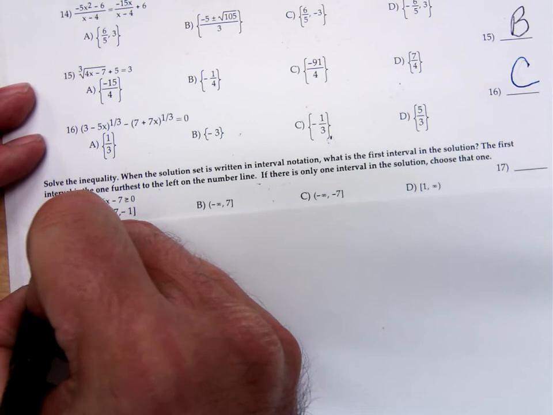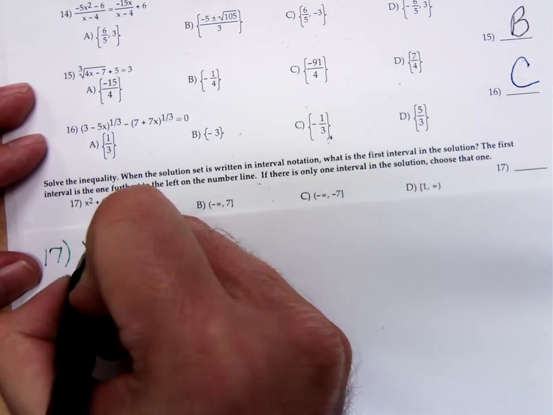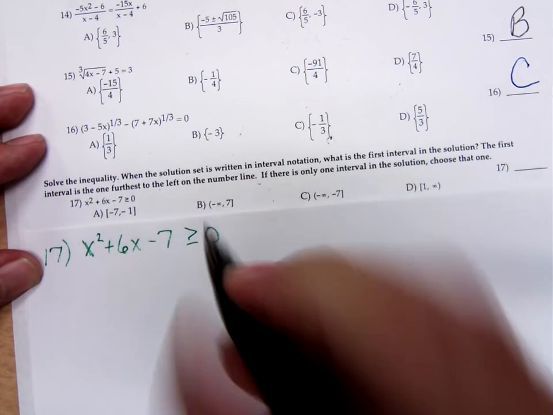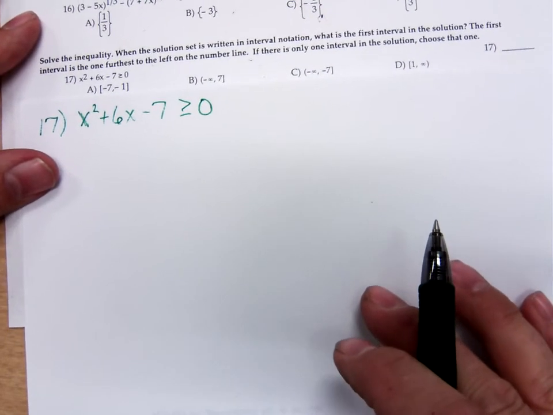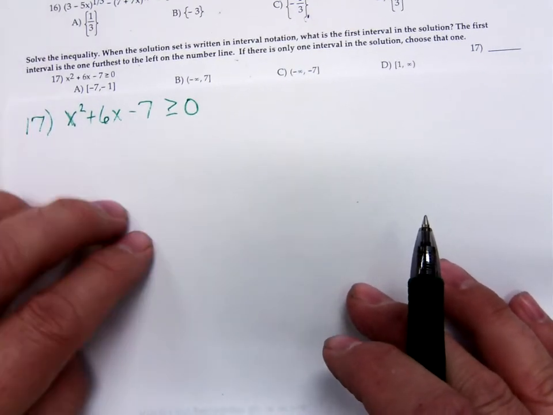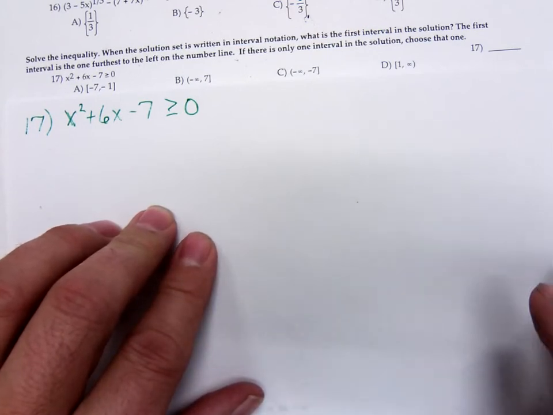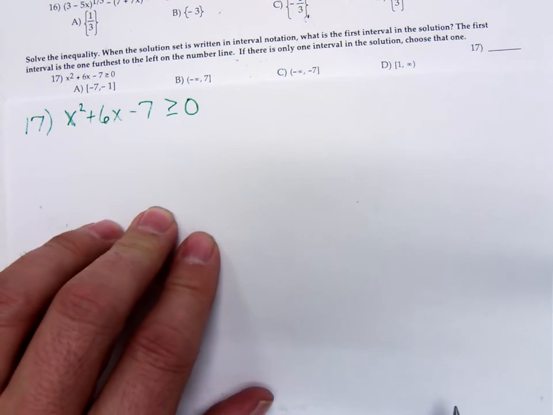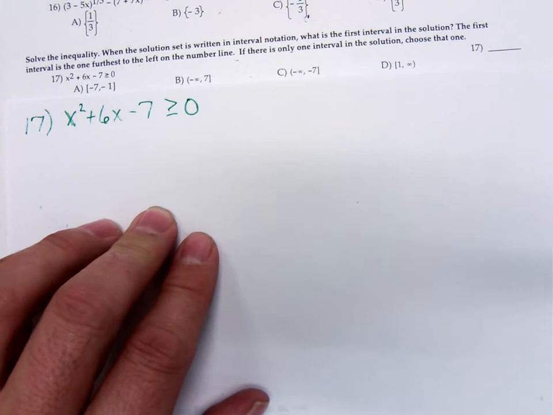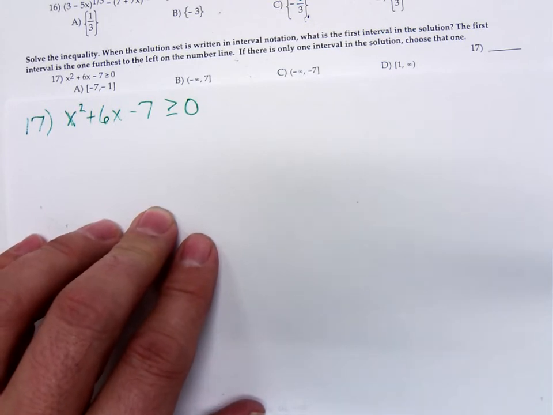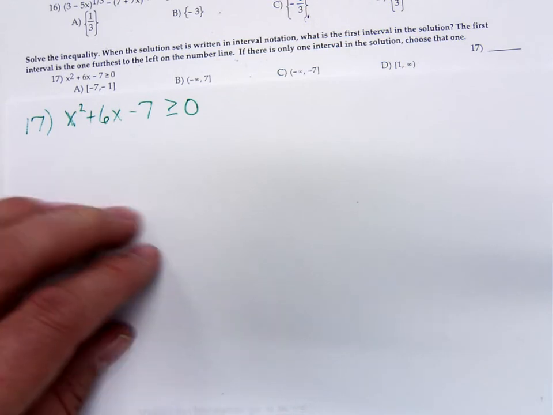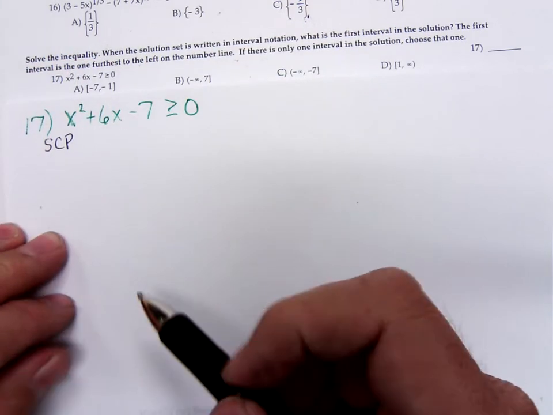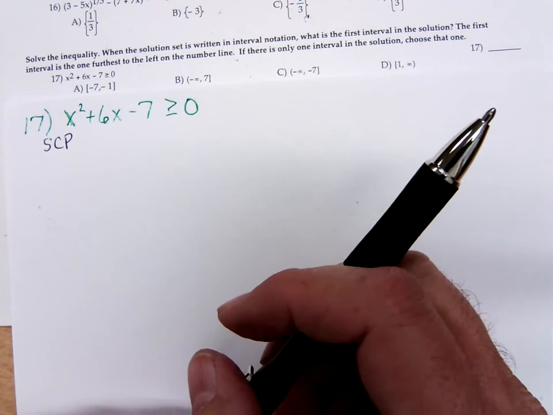Okay? So number 17, x squared plus 6x minus 7 greater than or equal to 0. Well, we're ultimately going to draw a number line, plot numbers on the number line with open or closed circles, and then test intervals. The shaded true intervals are the ones that'll be the solutions. You start off by finding the solution cut points. So those statements that have the less than and greater thans, where the instructions talk about solve the inequality, that's when you do the cut points.